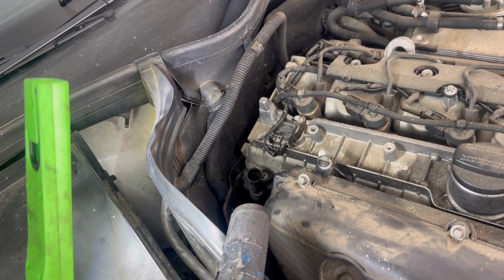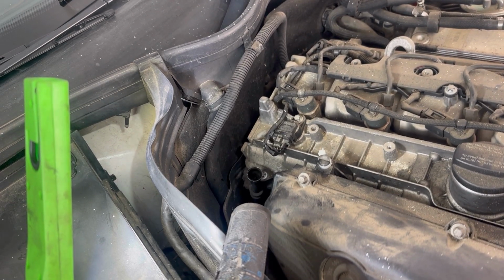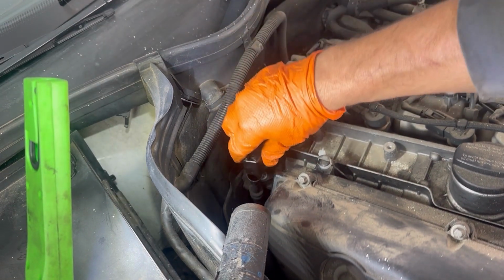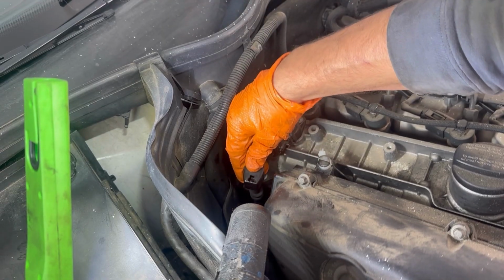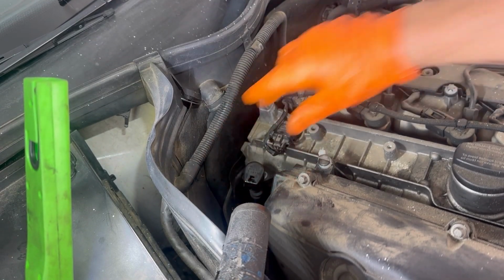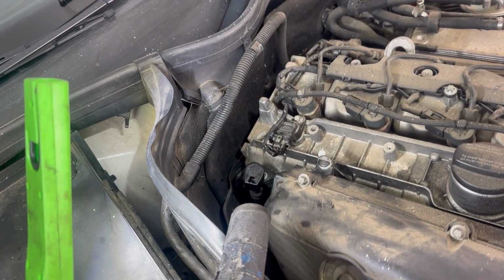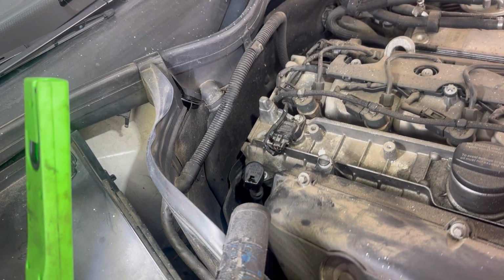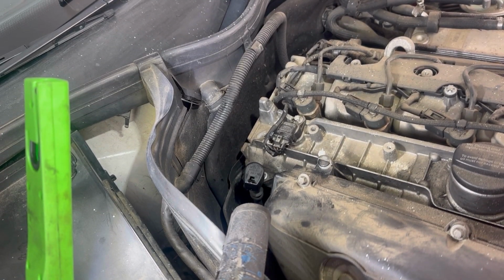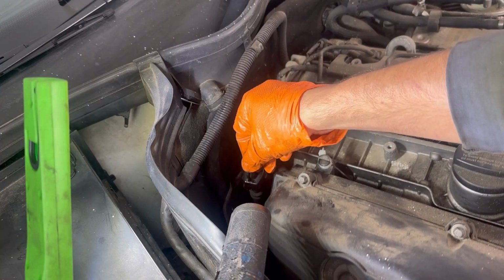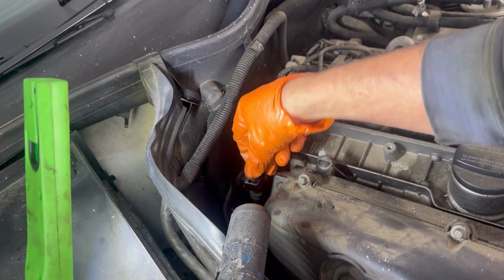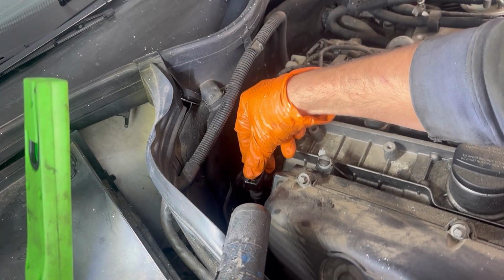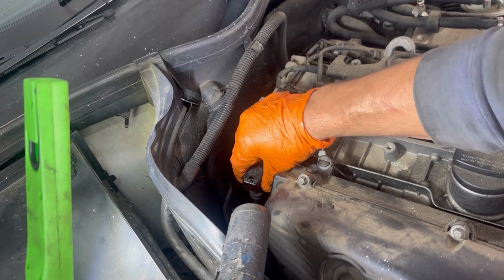The next thing to do is put on the oil filler plug and start driving the car. Make sure it goes to normal operating temperature, and then check the oil level again. Then it should be on the dipstick at the level where it says 80 degrees. If the oil level is alright, that means we're done with replacing the transmission oil.